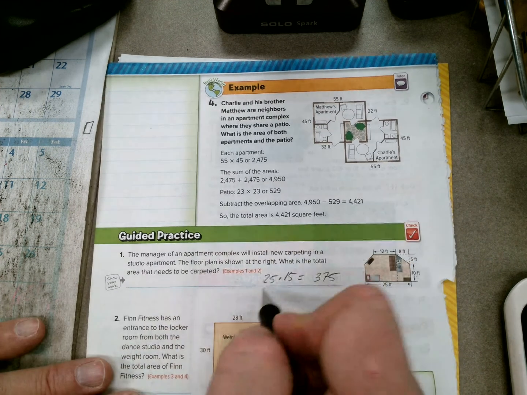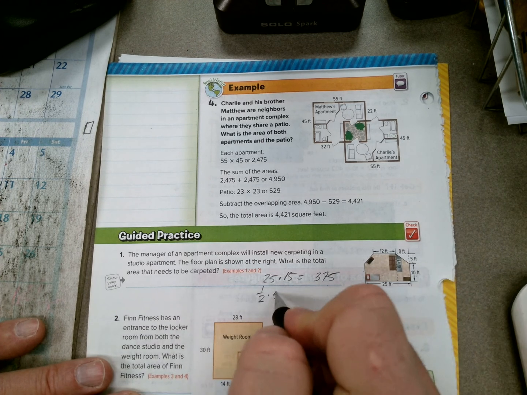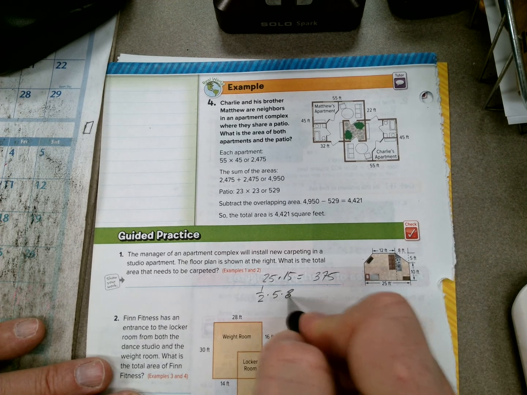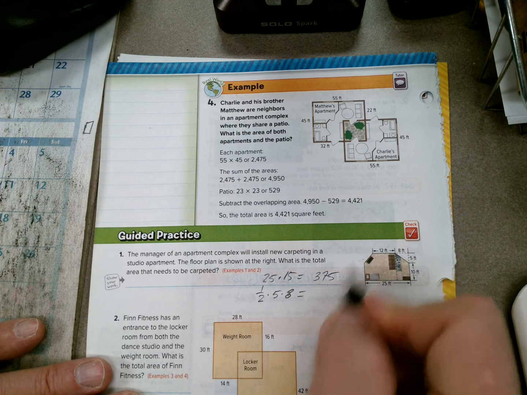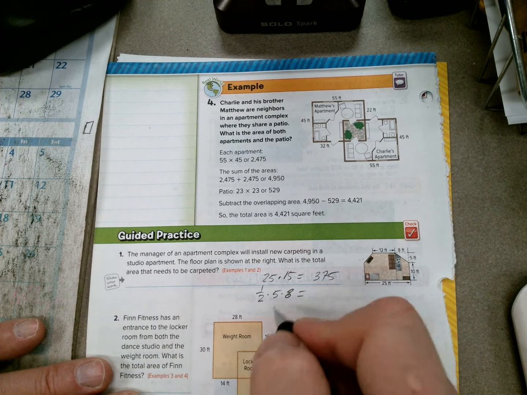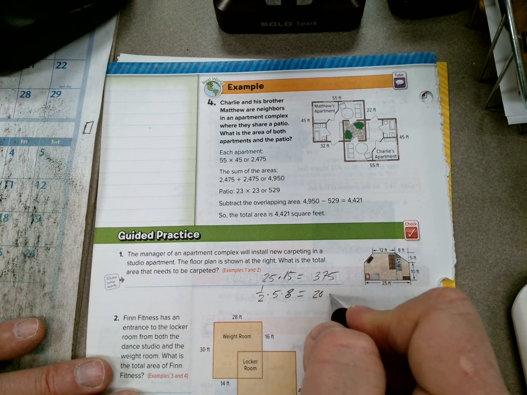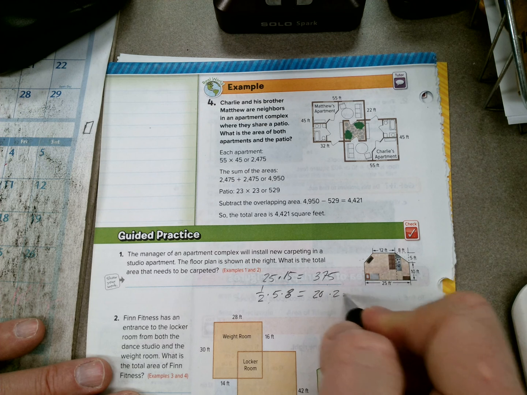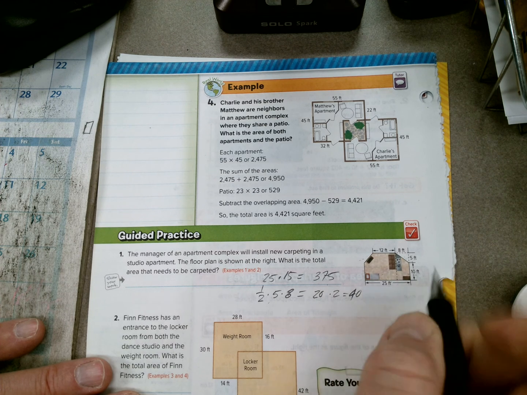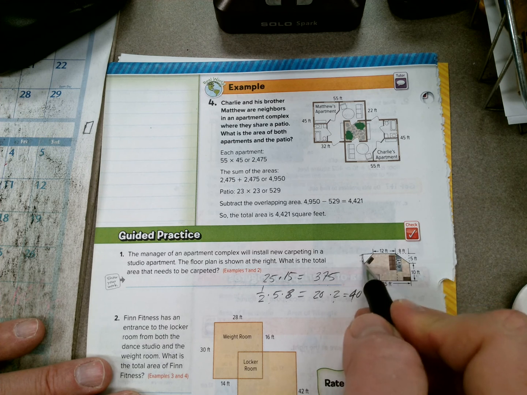And those are just triangles, right? So I know the area is 1/2 times the base, 5, times the height, which is 8. There's actually 2 of them, right? So when I get this number, I'm going to double it, right? So 40, half of 40 is 20. 20 times 2 is back to 40, okay? And the reason I doubled it is because we have to account for this piece right here that's missing.